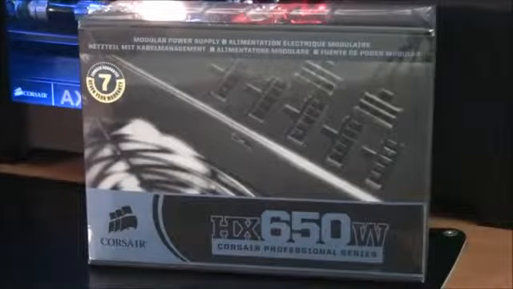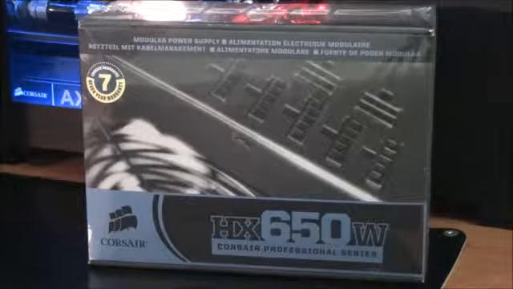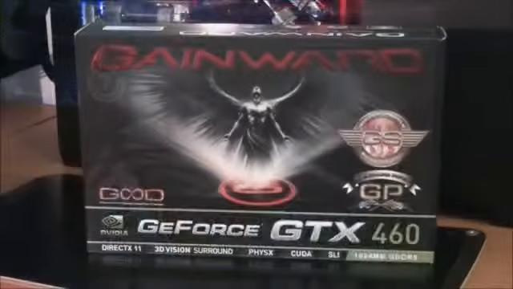The power supply that I'm using in the build is the Corsair HX 650 watt. This power supply has an 85% bronze efficiency rating. It's a modular power supply. It has a single 12 volt rail of 52 amps and it has a 7-year warranty.